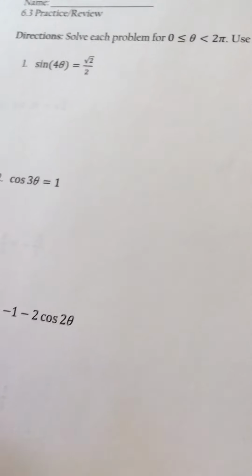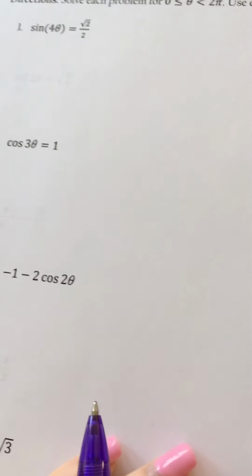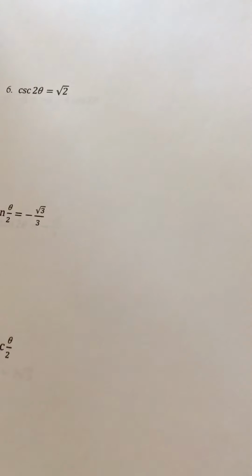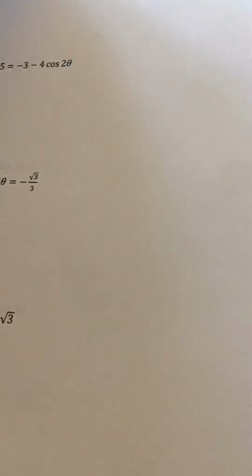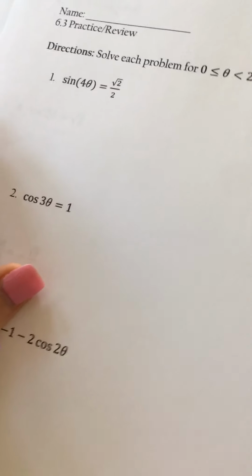All right, so this is just 6.3 practice. I would say that these problems are medium, easy kind of problems. So if you just want more practice with this, then this is definitely going to be for you. I'm not going to do all of these on the video. I'm going to pick and choose which ones I want to do. But I have the key for this and it will be posted so you can see all of my answers.